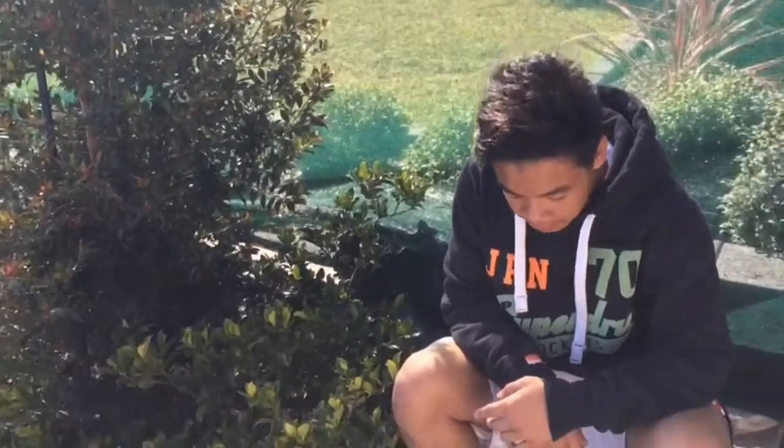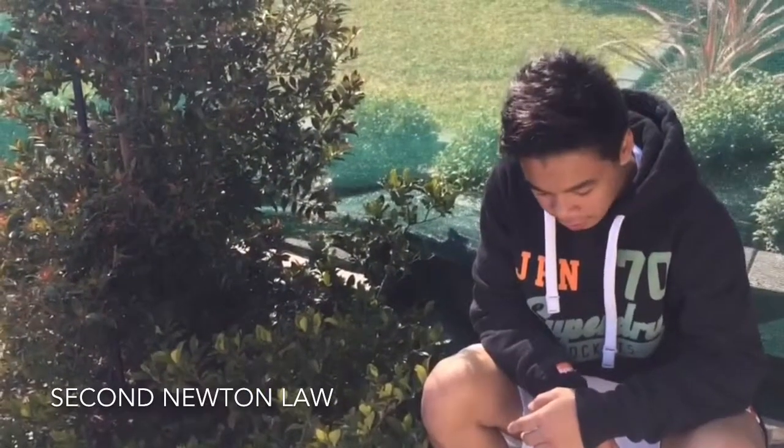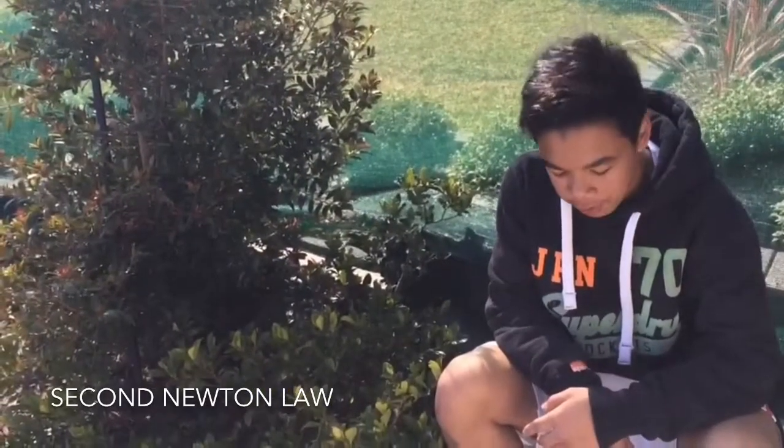We will now move on to Ronan with the second law of motion. Good. So the second law is the law of acceleration. Acceleration is produced when a force acts on a mass. The greater the mass, the more force needed to accelerate. Force equals mass times acceleration. Acceleration equals force divided by mass. Mass equals force divided by acceleration.